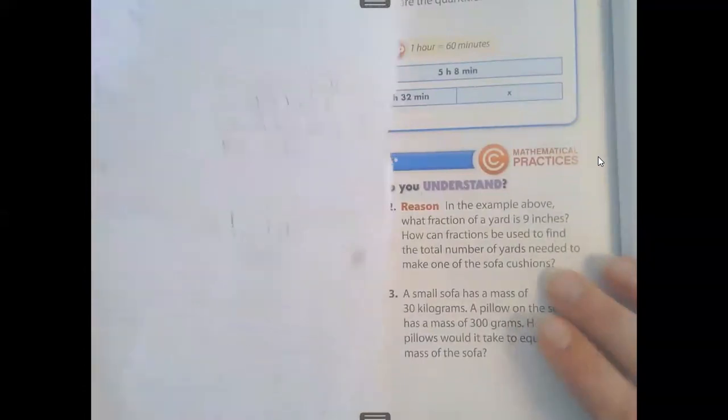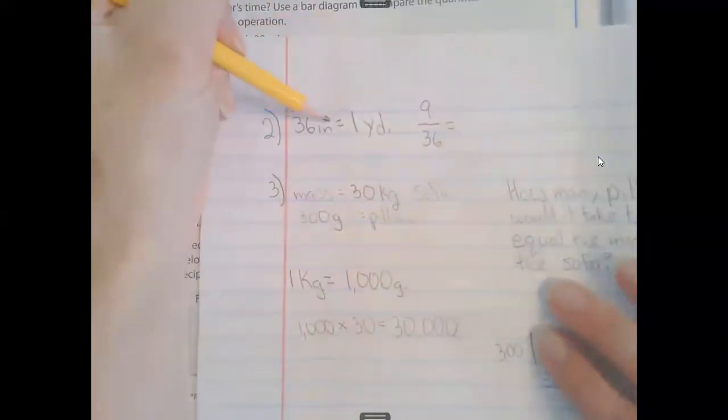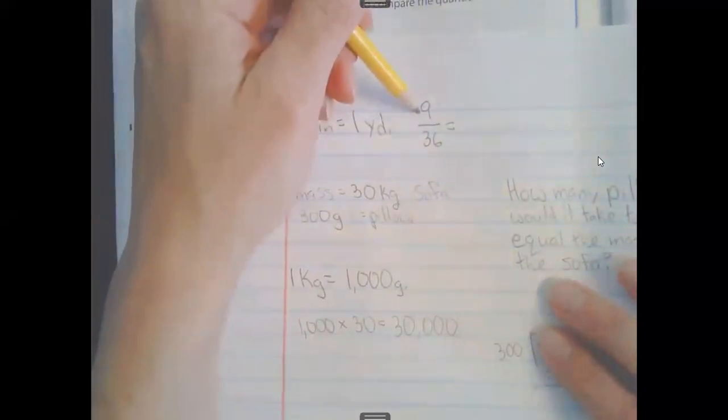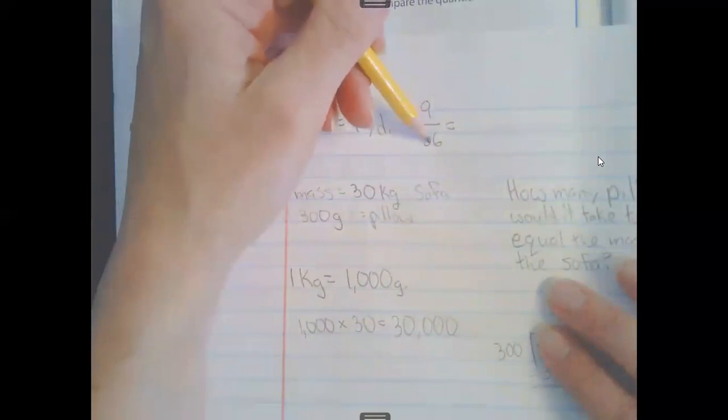Well, we know that 36 inches is equivalent to 1 yard. So my overall fraction would then end up being 9 over 36. And we can simplify that to 1/4.